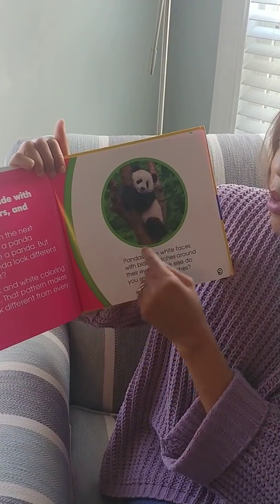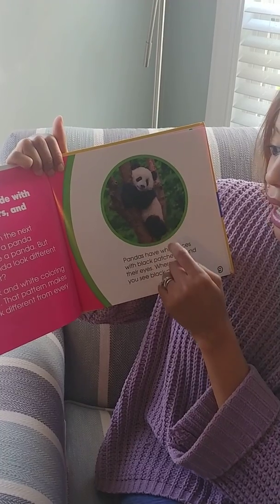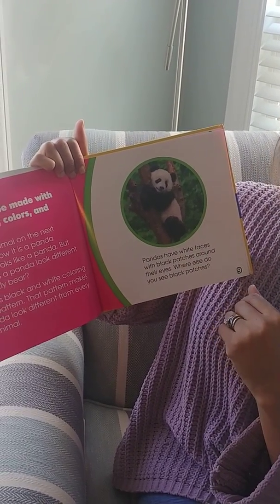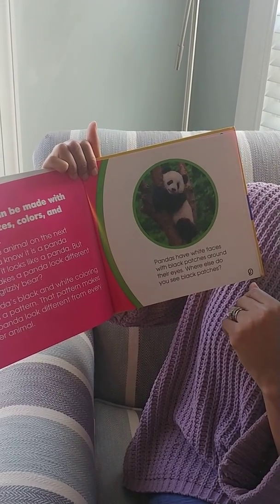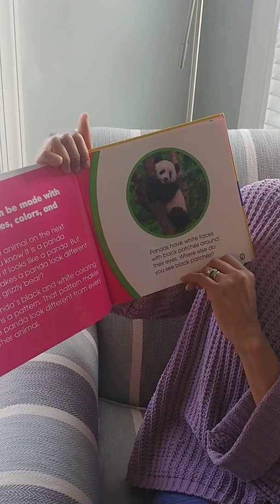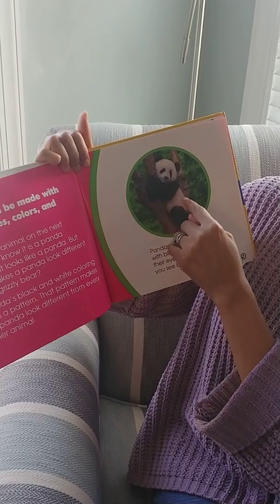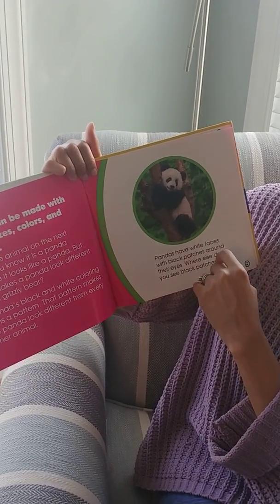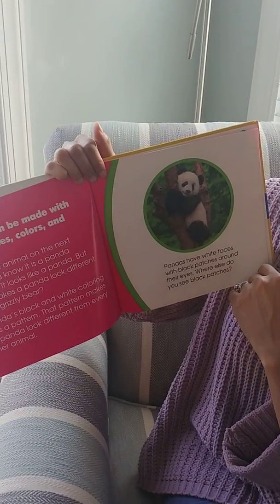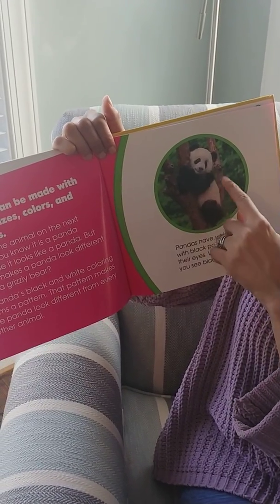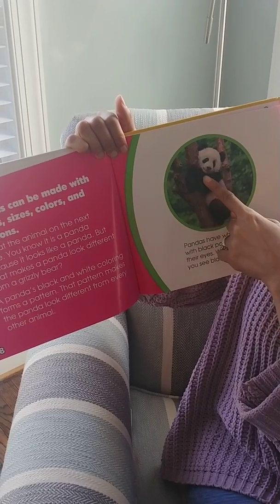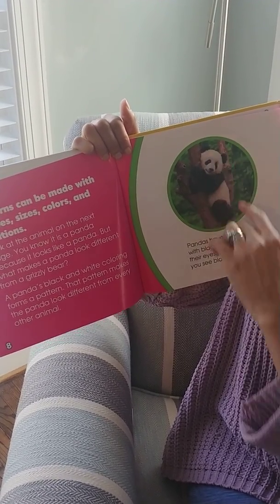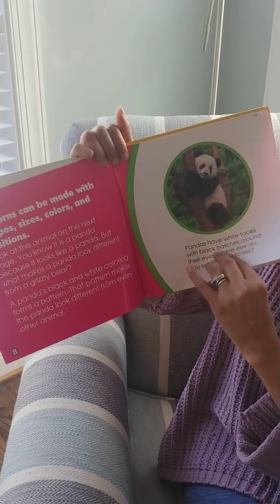That's right. A panda's black and white coloring forms a pattern. That pattern makes the panda look different from every other animal. Pandas have white faces with black patches around their eyes. Where else do you see black patches? Do you guys see black patches somewhere else? I kind of gave it away. Yep, they have black patches on their arms and on their legs. Oh, did you get these two? Yeah, they even have black patches on their ears.